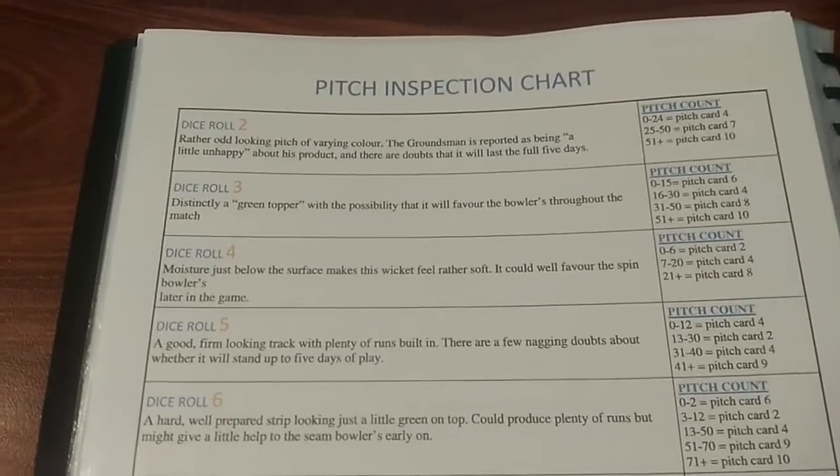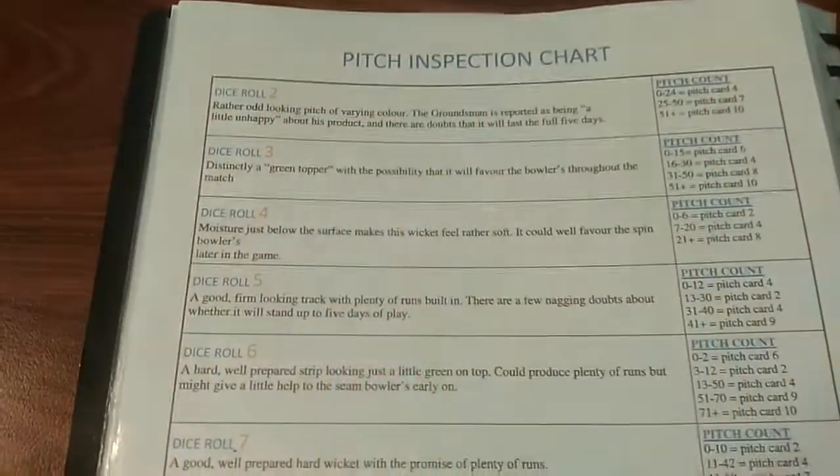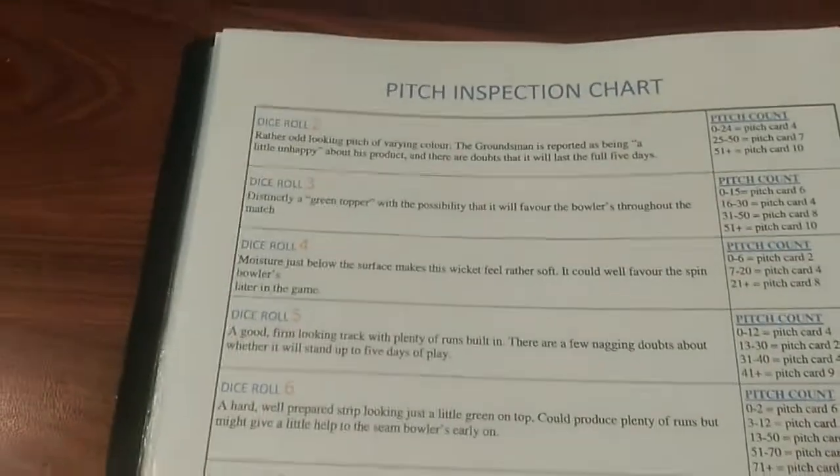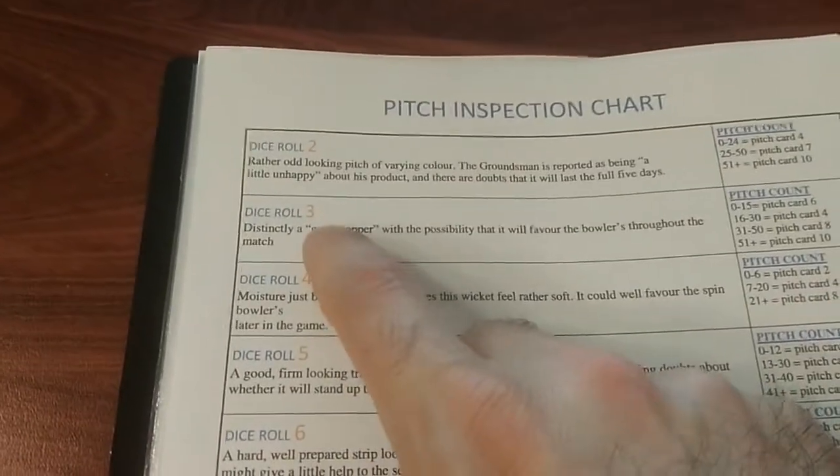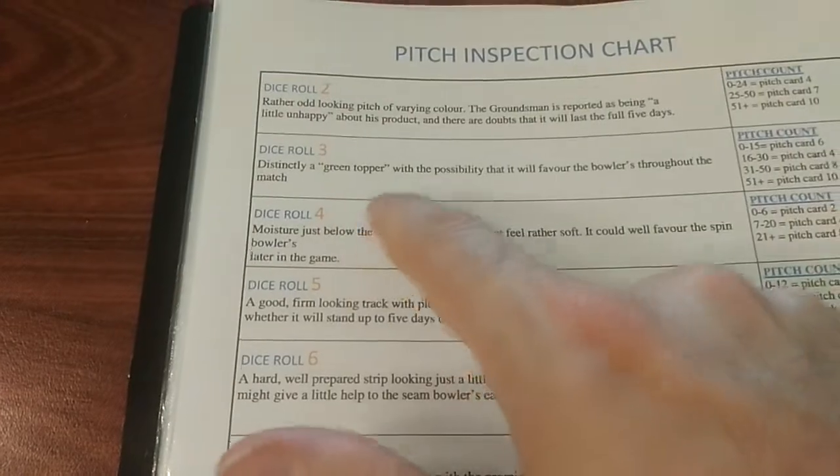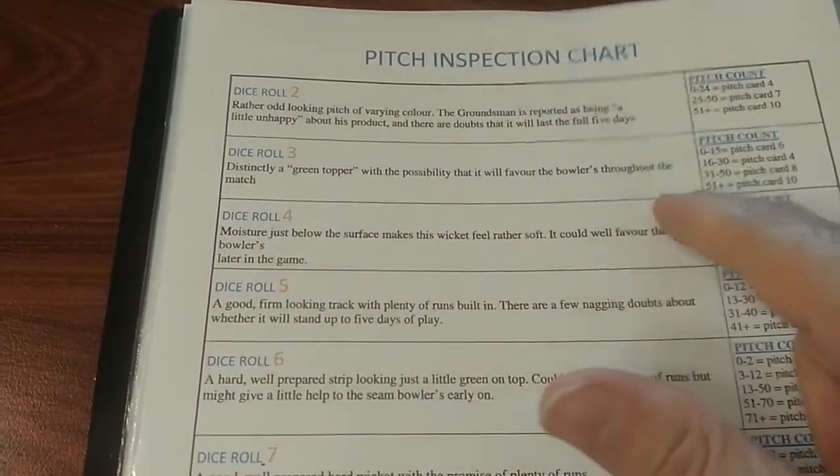So how do you select a pitch? If you're playing a test match, this is the basic pitch selection chart. You can see it's a 2 to 12. You roll your 2 dice, you'll get the number, and then you'll read it. Here's 3. Distinctly a green topper with the possibility that it will favour the bowler throughout the match.